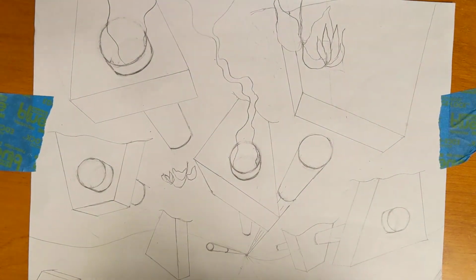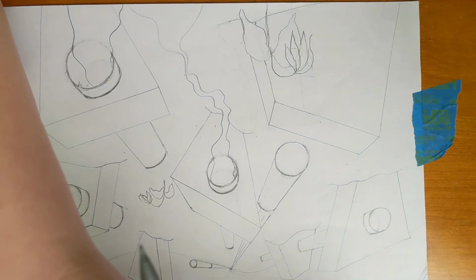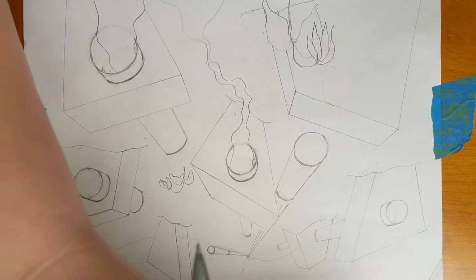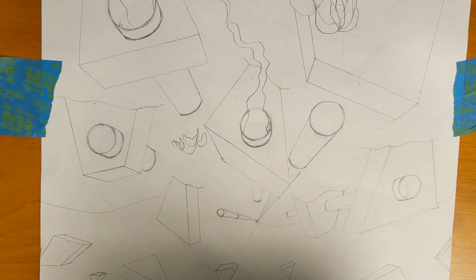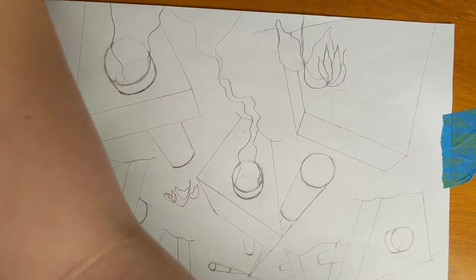So it's going to be up to you to figure out what you want to do with your landscape, or with your 1-point perspective.